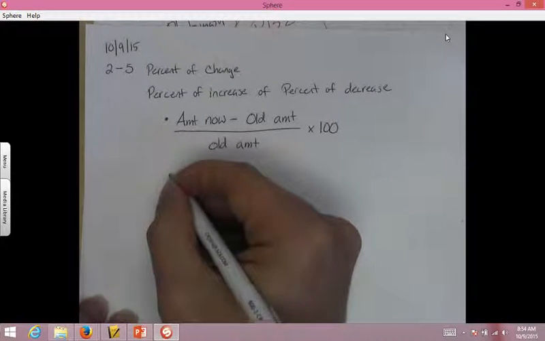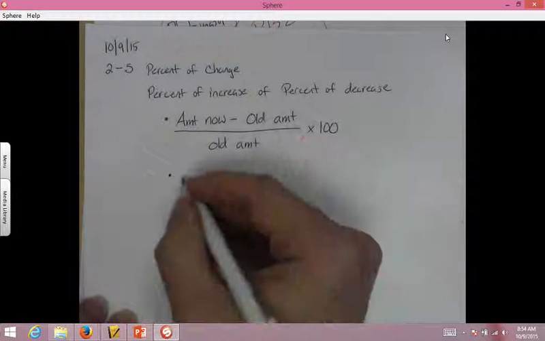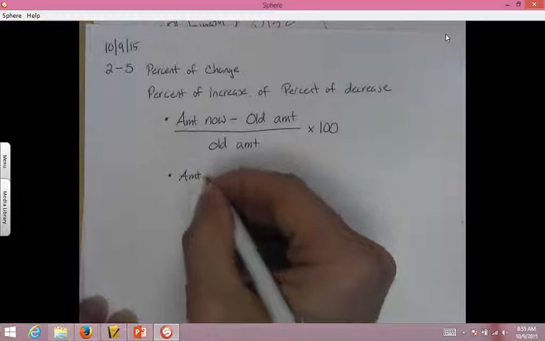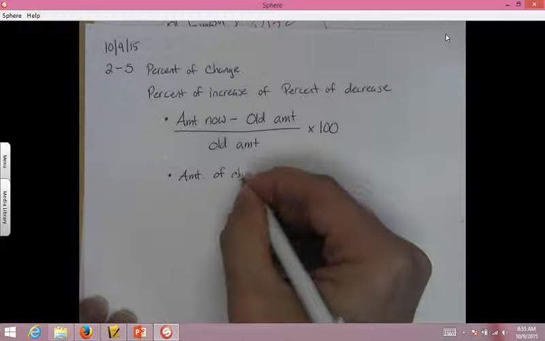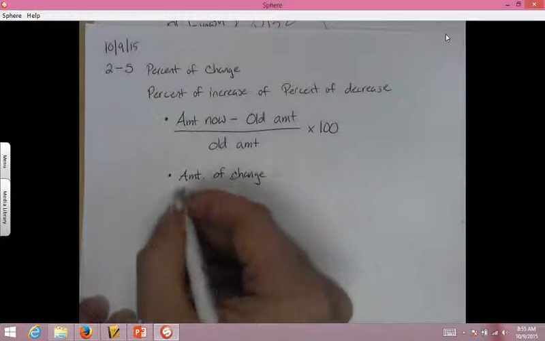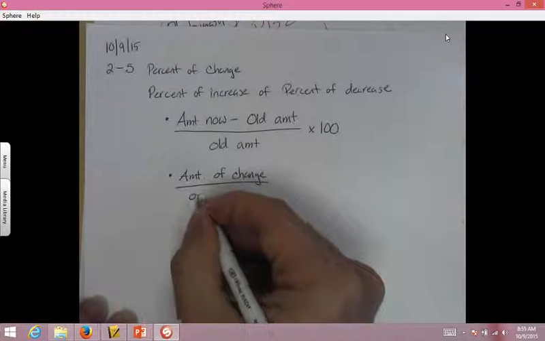Another way to think of this, the amount now minus the old amount, that's the amount of change. AMT is an abbreviation for amount. So amount of change over the original or old amount.